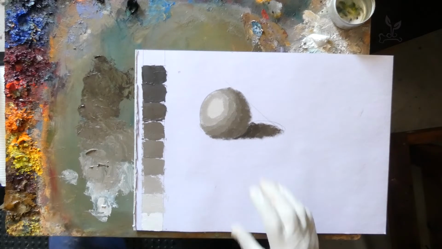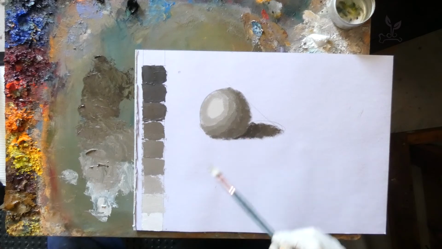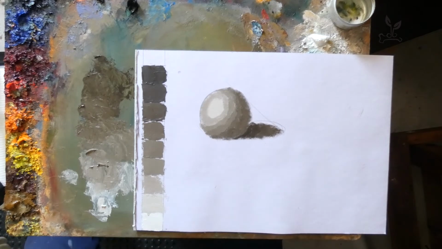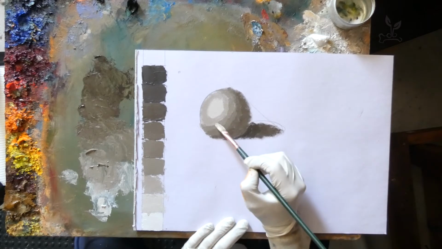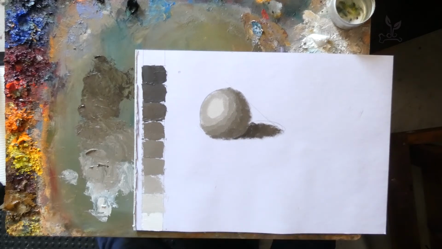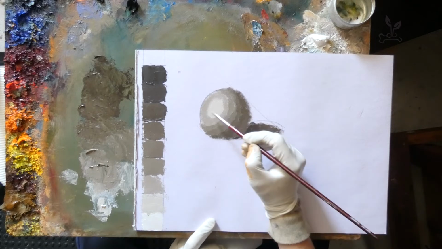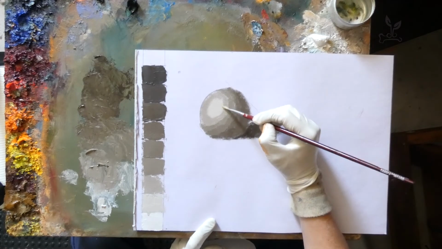So at the moment it's looking very bitsy, as you can see, I can see all these pieces here. So what I would have to do is come in with a clean brush. I'm just going to wipe my brush off, and I would soften all those edges. Actually, let me grab a different brush. If I soften those edges, it'll start looking rounder.